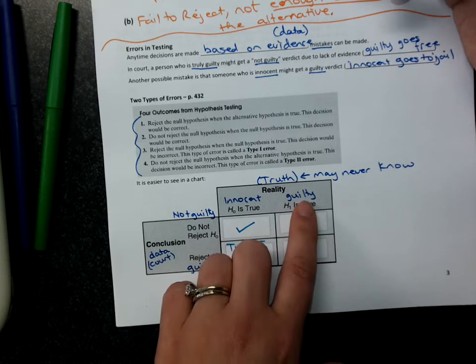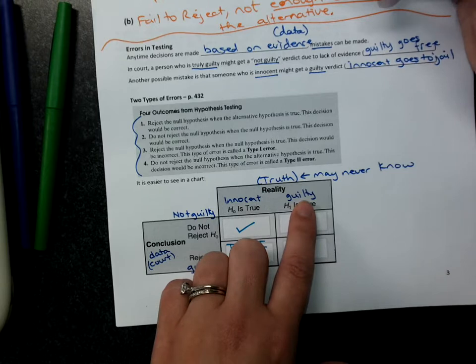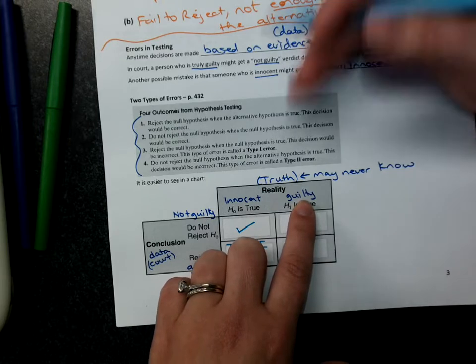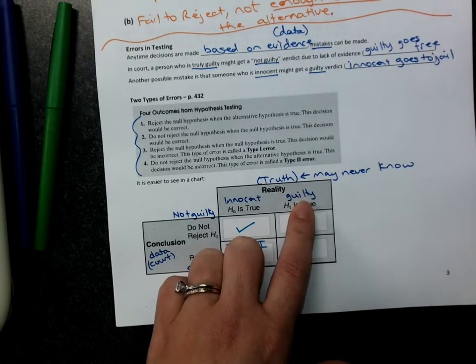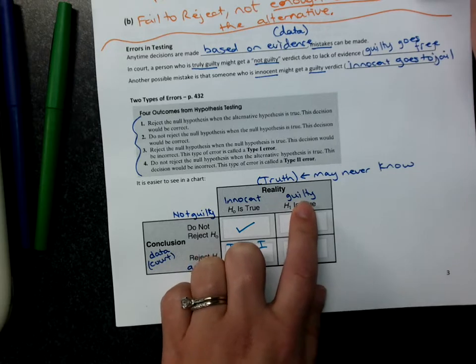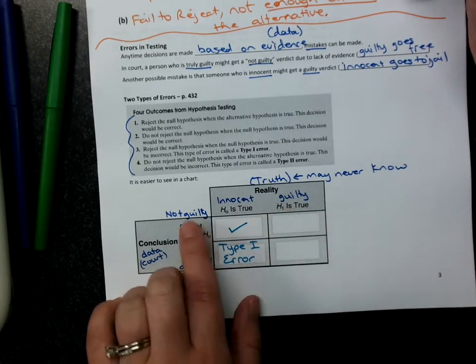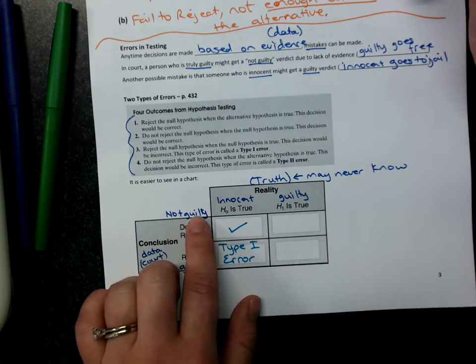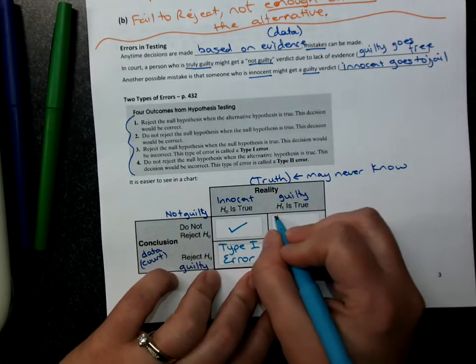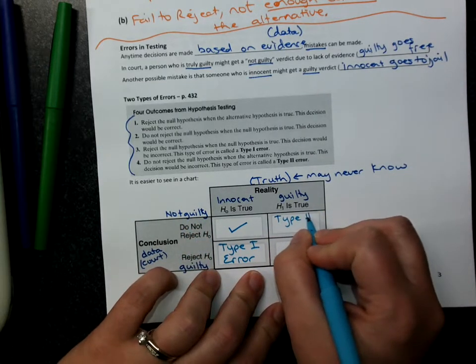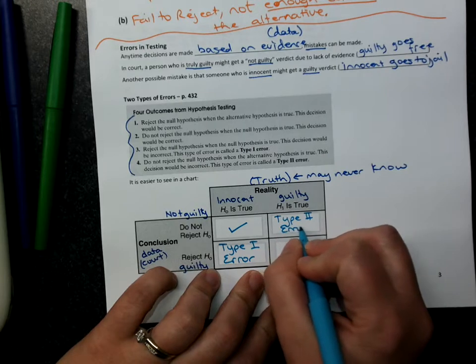Now, if I'm truly guilty, I really did it. Let's say I really killed somebody, or I really was speeding, whatever it might be. I'm truly guilty, whatever you did, but you get a not guilty verdict, that's also an error. That's called a type 2 error.